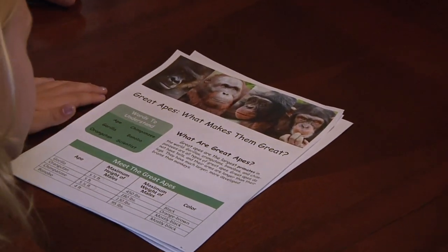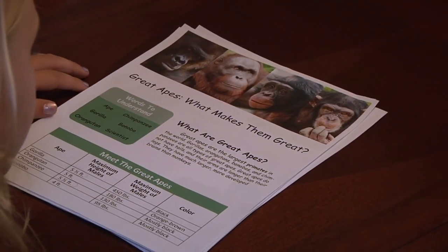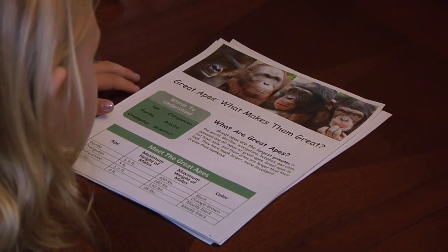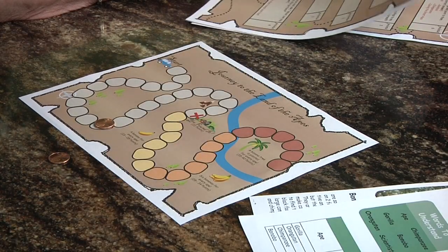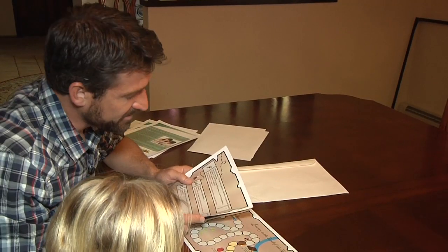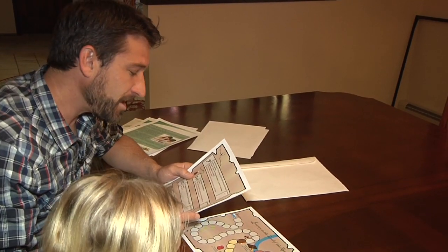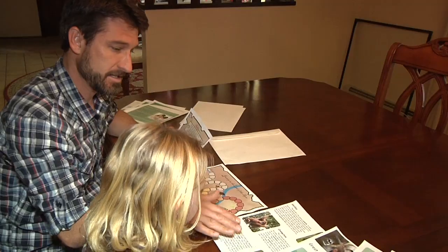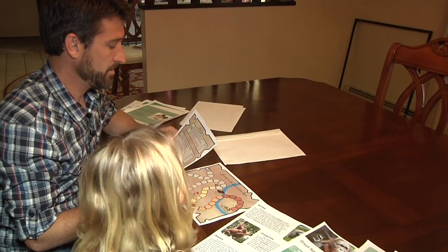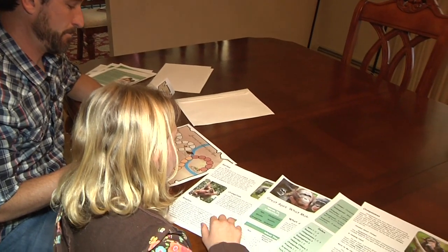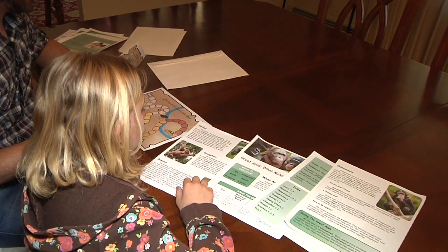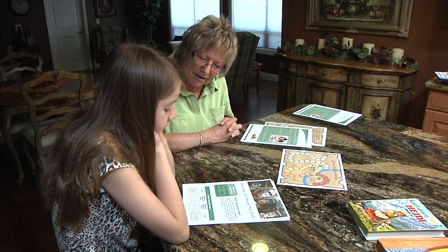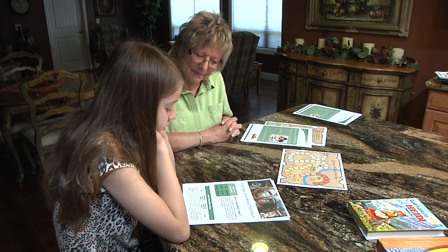This activity includes the passage, Great Apes, What Makes Them Great? You will need the passage, the Child's Land of Apes game sheet, the Parent's Land of Apes question and answer sheet, and a penny to play the game. When ready to do the activity with your child, sit down where both of you can see the passage, Great Apes, What Makes Them Great? And have your child read the passage to you.